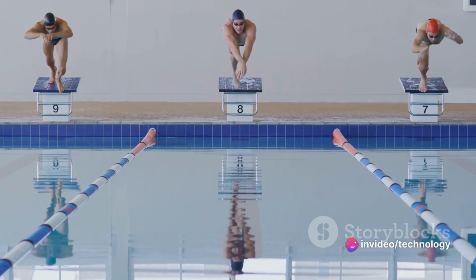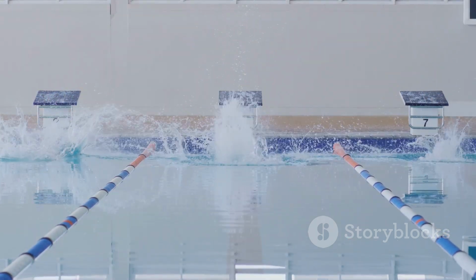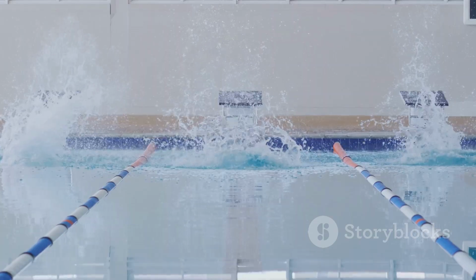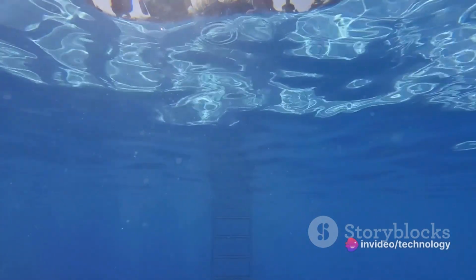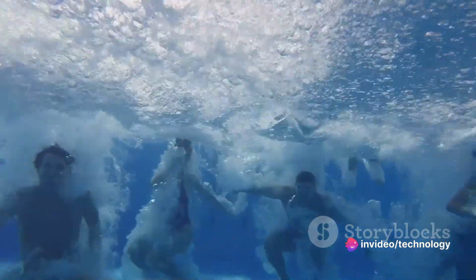Finally, there's the do-while loop. It's like the while loop's adventurous cousin. It will always run at least once, regardless of the condition. It's like diving into a pool before checking the temperature. You're committed to that first dive, but after that you'll only continue if the water's warm enough.